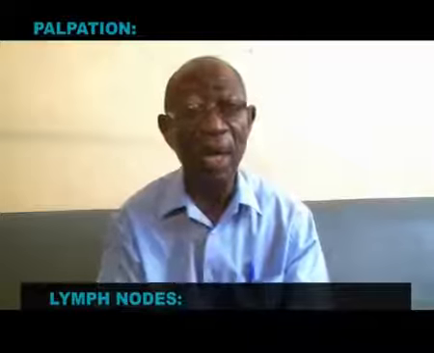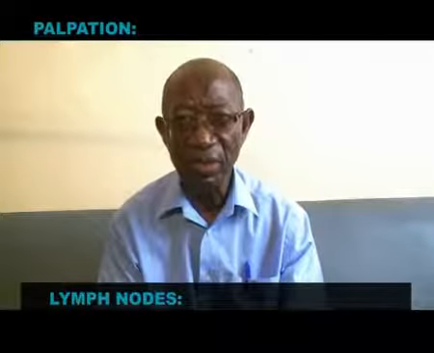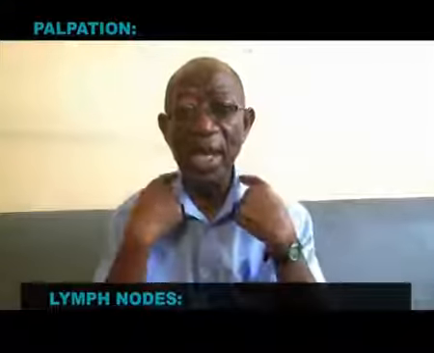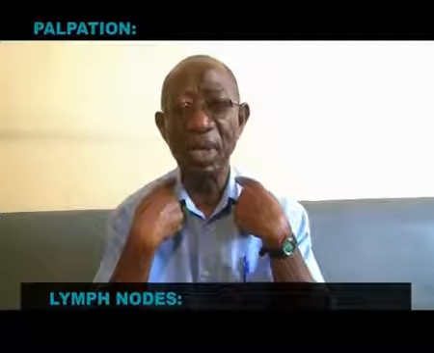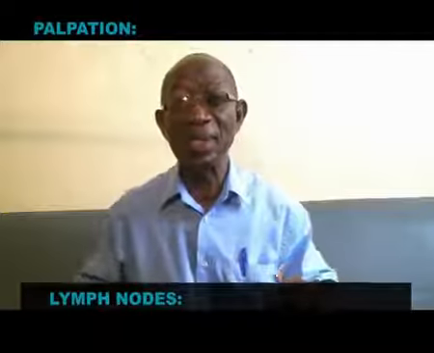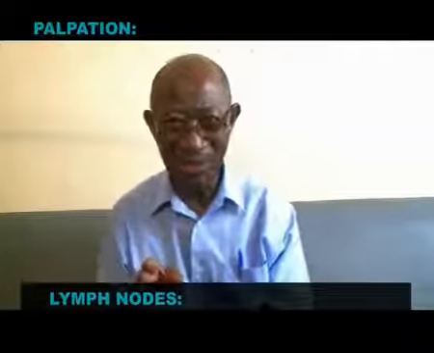In this particular lump, the areas of drainage from the position of the lump would be to the lower neck lymph nodes, which we call the lower cervical, or to the axillae on both sides. Because the lump is in the midline, it's likely to go to both axillae.